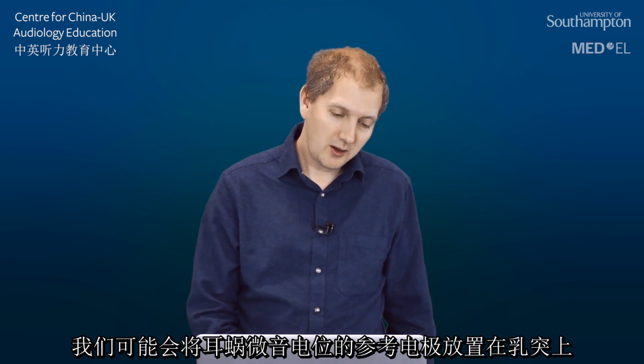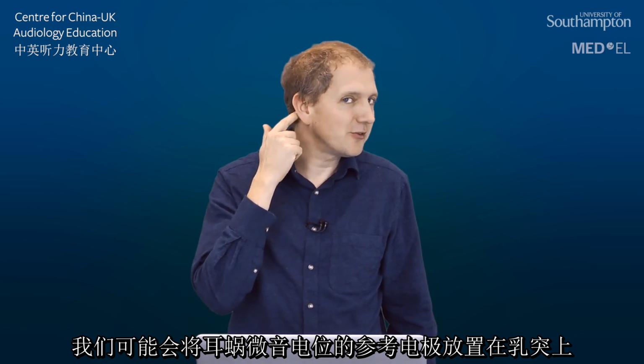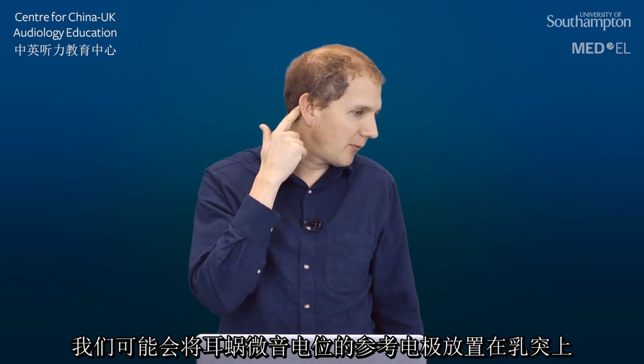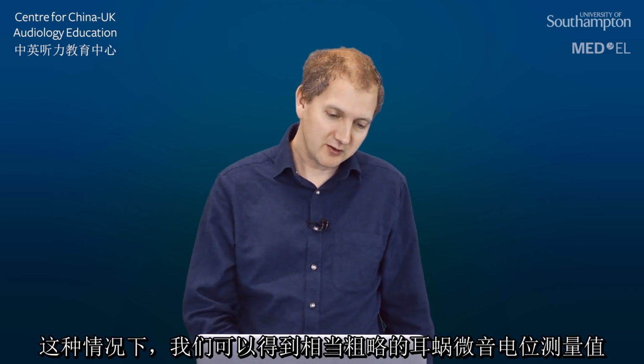So we might place the reference electrode for the cochlear microphonic on the mastoid, so behind the ear, in which case we get quite a crude measurement of the cochlear microphonic.